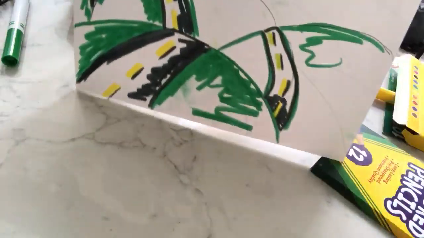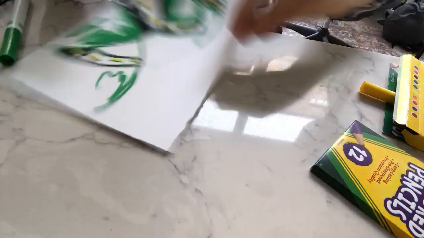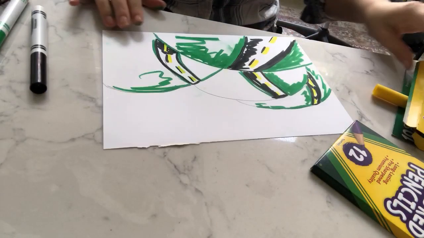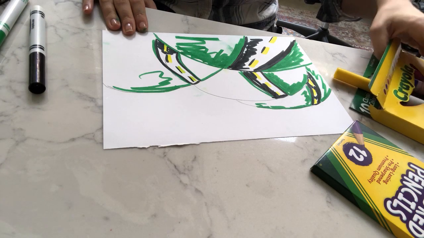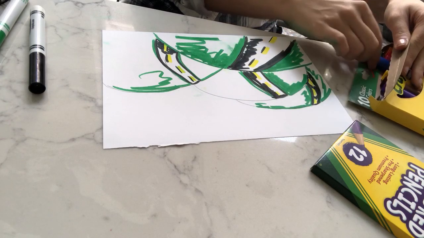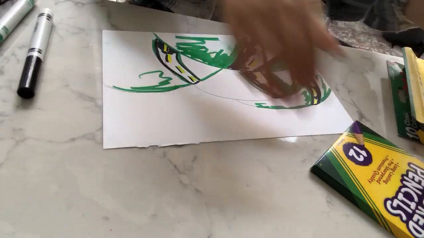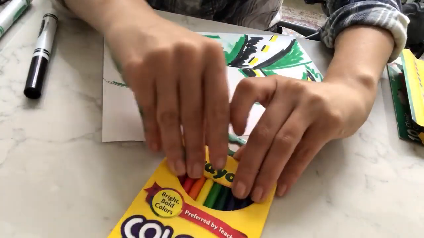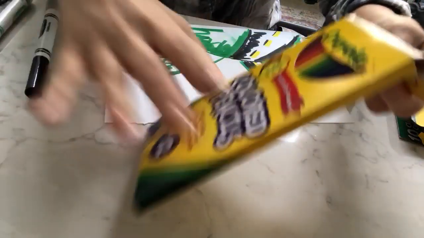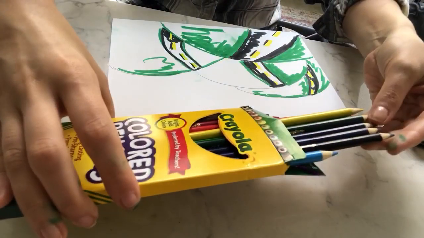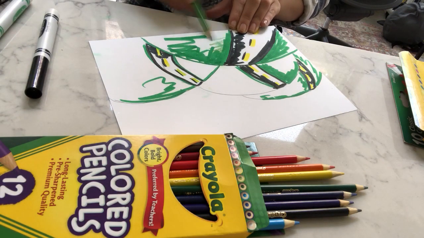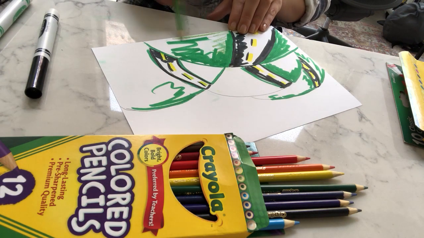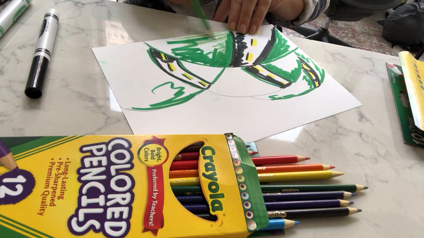It's coming along a little bit, right? Now that it's outlined, I'm going to use some colored pencils to add to it a little bit. I like mixing markers and colored pencils.